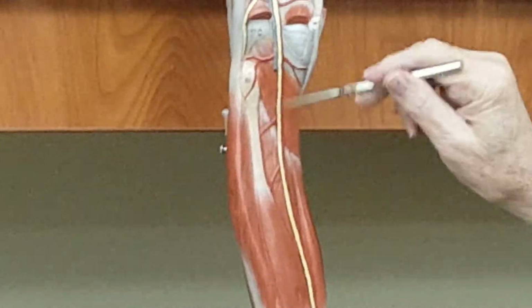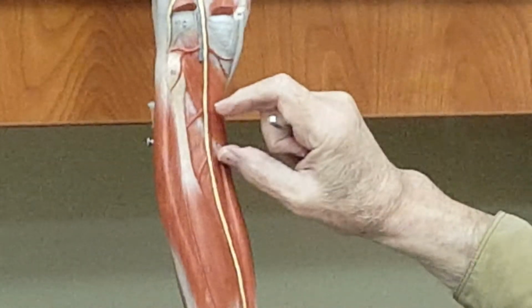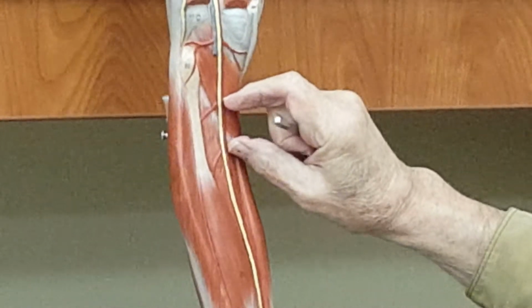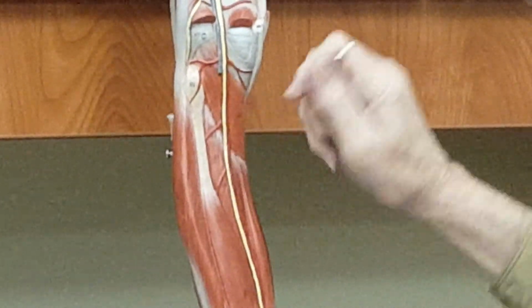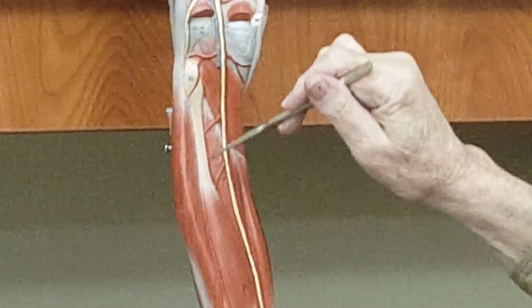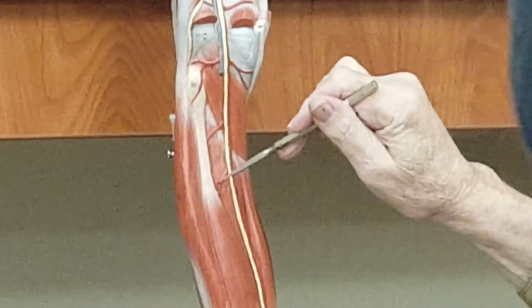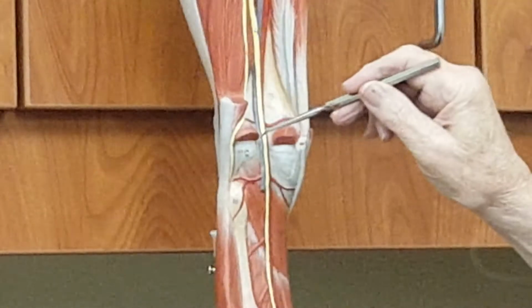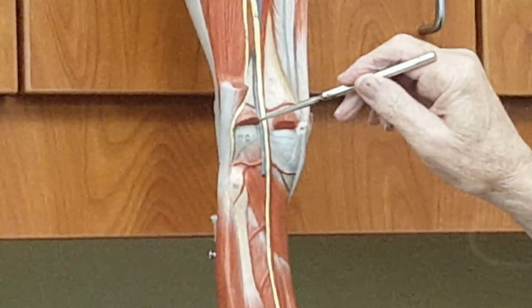Then we have the tibio-peroneal trunk. The tibio-peroneal trunk is this little section between my fingers, between the anterior tibial artery and the peroneal artery. The peroneal artery is next. Okay, then the popliteal vein. Popliteal vein is the blue one in back there.